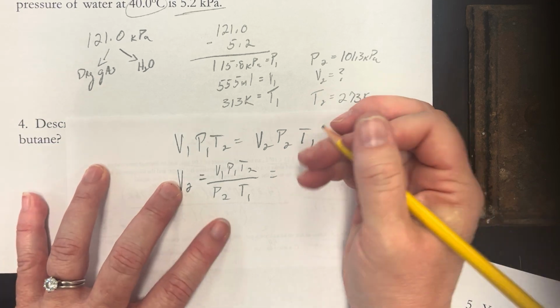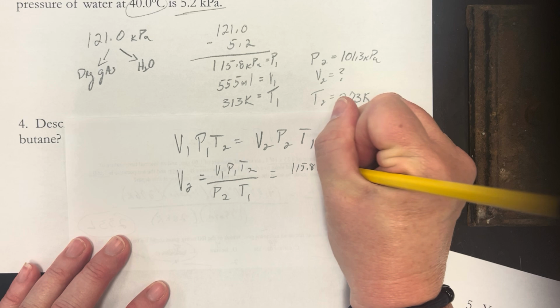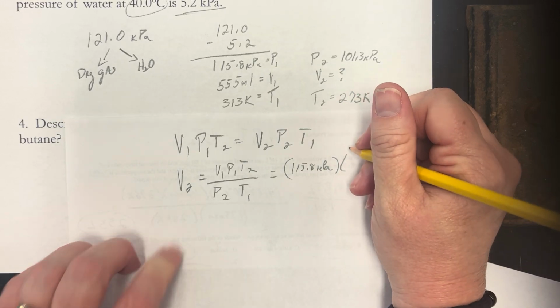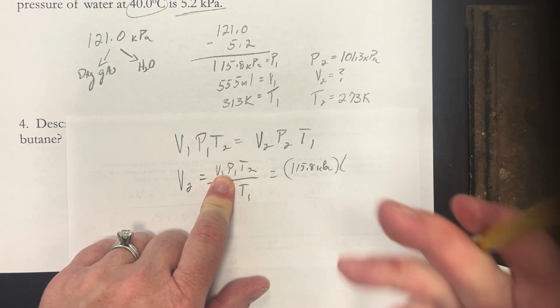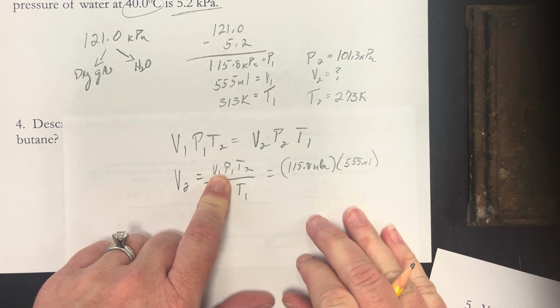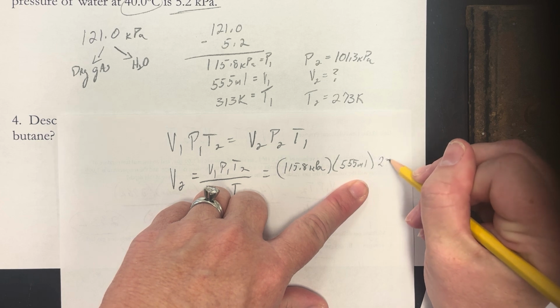Just plugging in my numbers now, I have 115.8 kPa times your initial volume of 555 mL. Remember, it doesn't matter what order you do those. T2 though, here's 273.